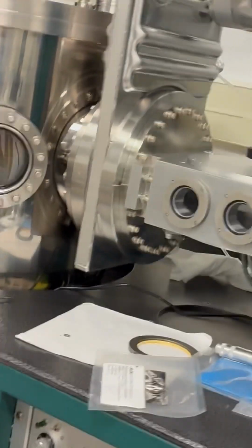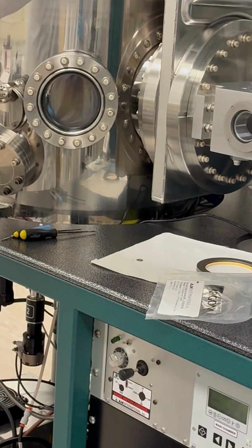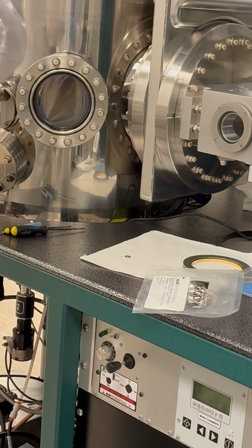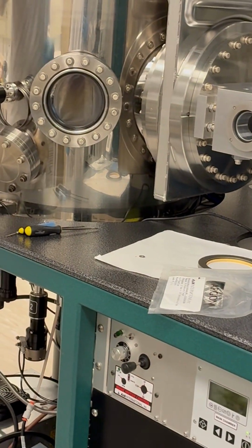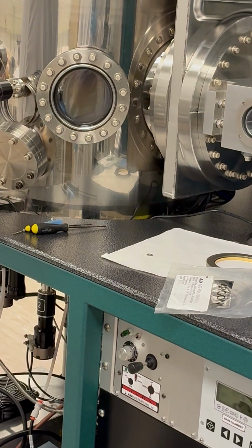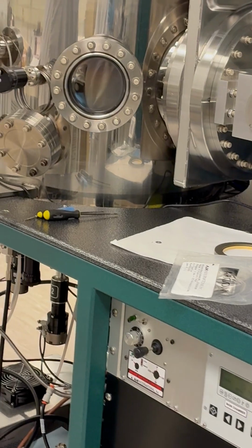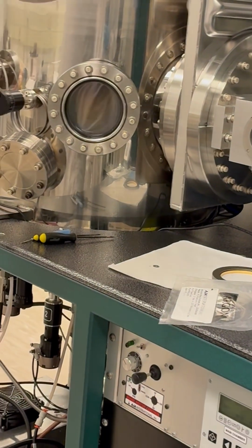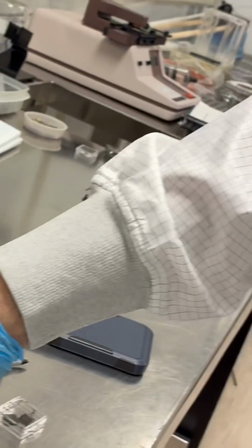And so what I did was I pumped up the tooling factor to as high of a number as I can. I told the tool, your QCM, it's way up here. I was lying, right? And because of that, it says, hey, I'm seeing a growth rate that is 0.19 angstroms per second.